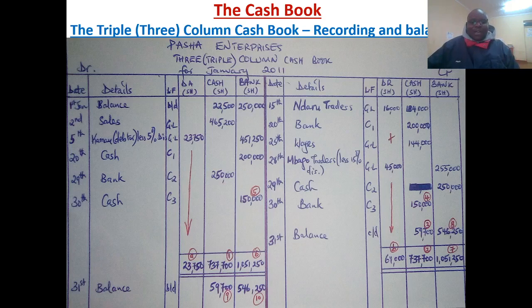They had a debt of 300,000, but now they are paying 255,000 after deducting 45,000 shillings after receiving a discount.